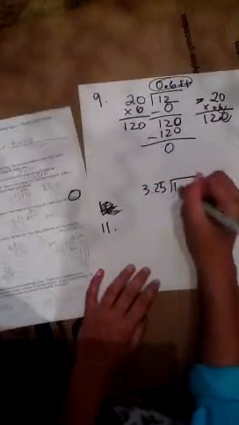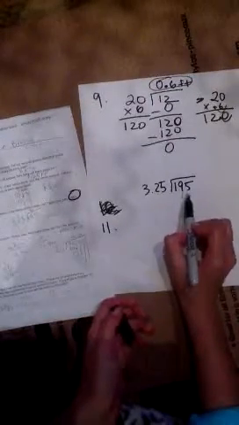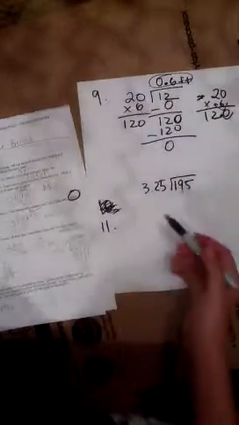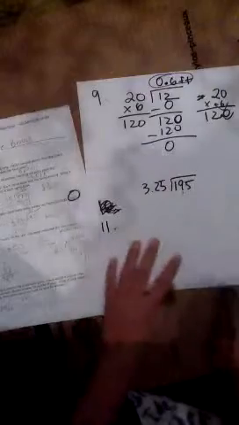Okay. So he has $195, and each comic book costs $3.25. So how many books can you buy? Well, you're going to divide. You're going to divide $3.25 into 195, because he wants to know how many books he can buy with this much money, and each one of those books is this much. This is the comic book's unit cost. You can't multiply, because that won't work at all. So you need to divide to see how many books.